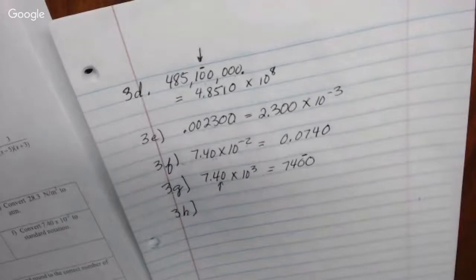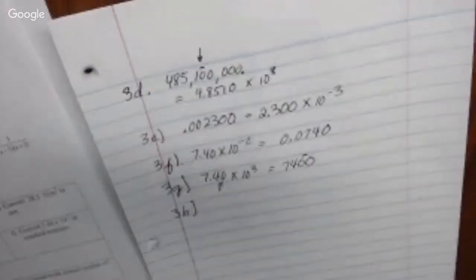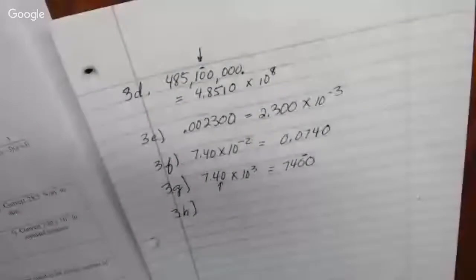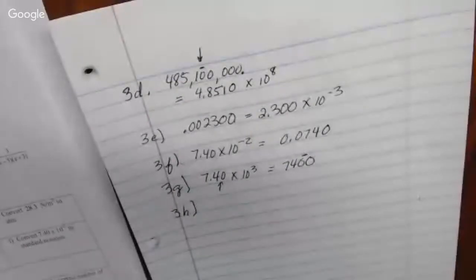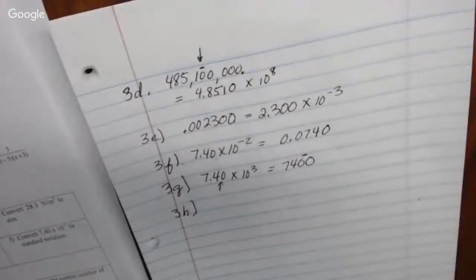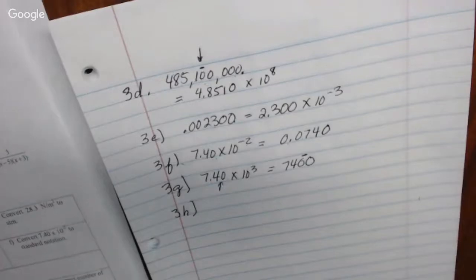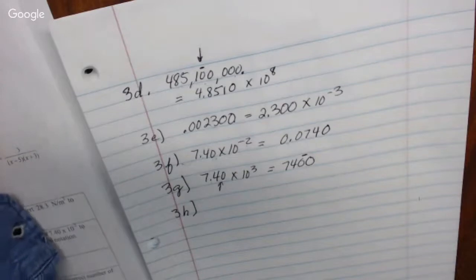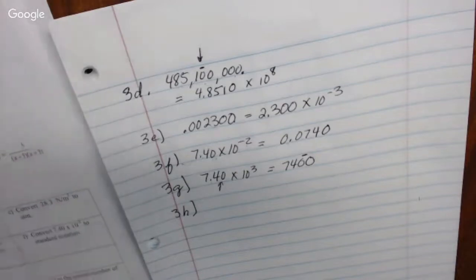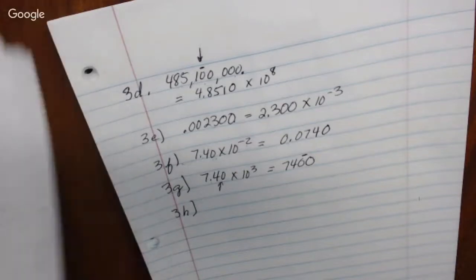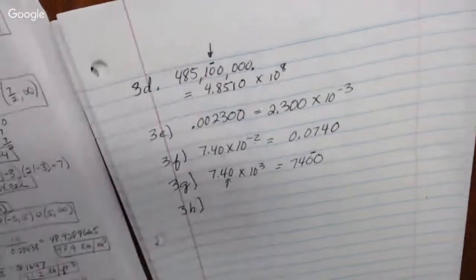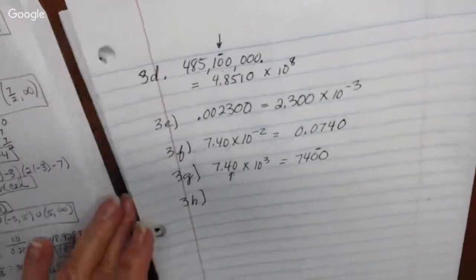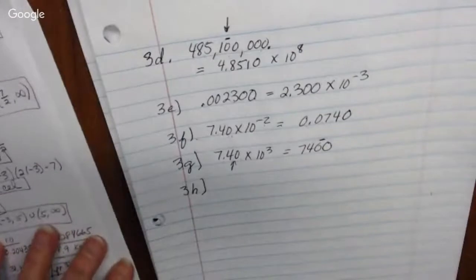And 3H. I need to find the value of this division problem. So you can just throw that in your calculator, okay? And then give the correct units and the correct significant digits. Okay, so I'm going to, and everybody knows you got to bring your calculator to the testing, okay?